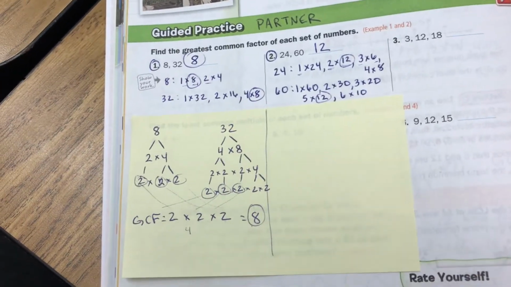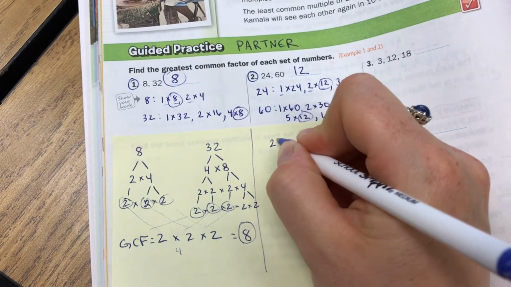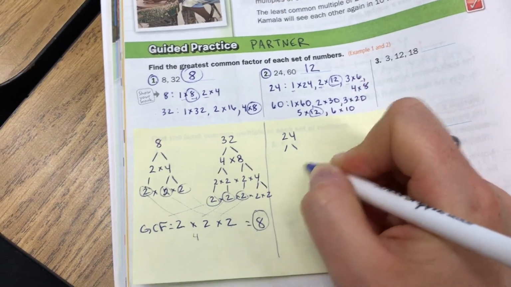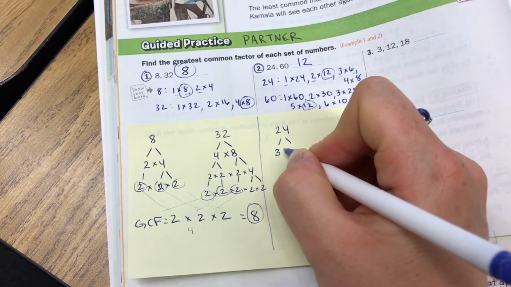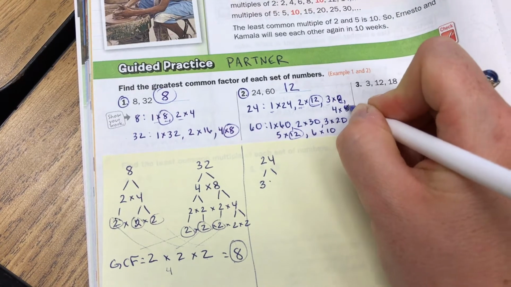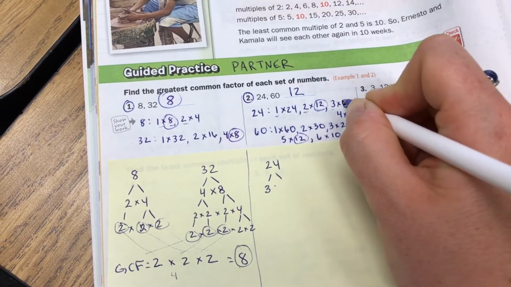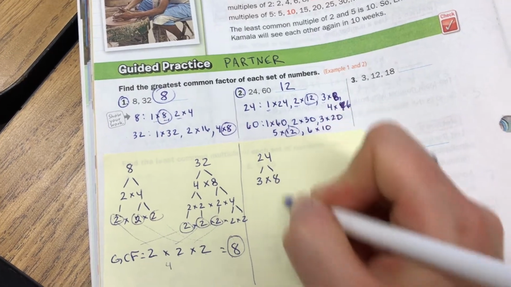Now let's see if we get that same number for our factor tree. If you did the tree, 24. Let's use 3 times 6. Why not? Oh, did I mess that up? 3 times 8, 4 times 6. Oh, I always tend to mess something up. Let's do 3 times 8.